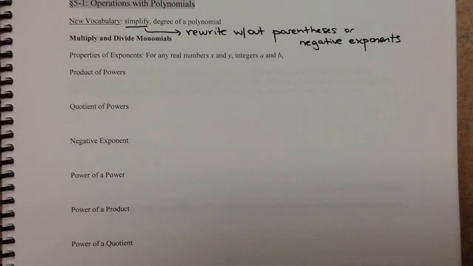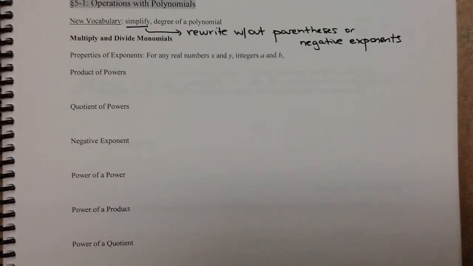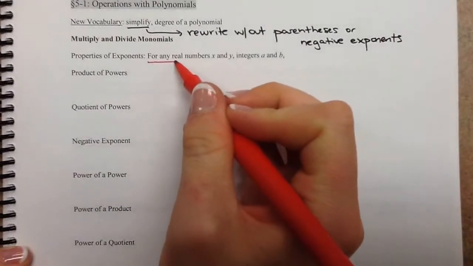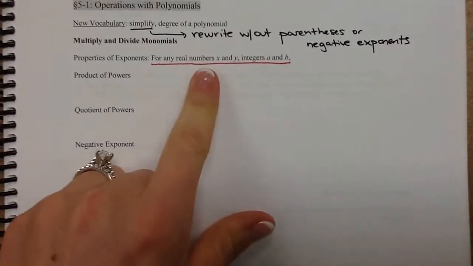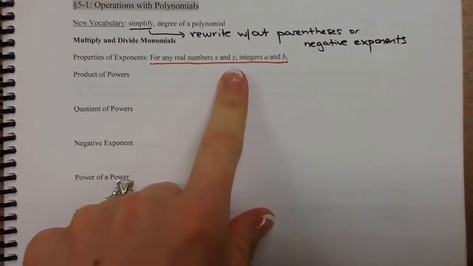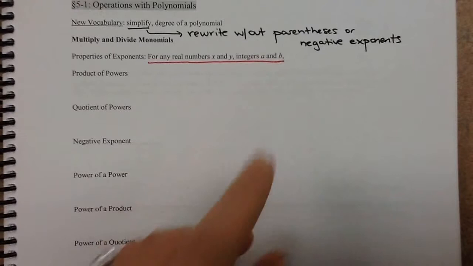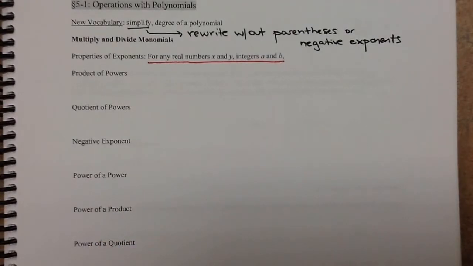So we've got a bunch of properties. The properties start off like this. For any real numbers x and y, and then integers a and b. So in these properties, I'm going to be using x, y, a, and b. x and y can be absolutely anything. a and b have to be integers, meaning no fractions or decimals, just positive and negative whole numbers.